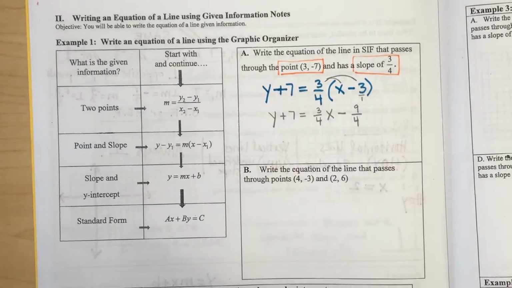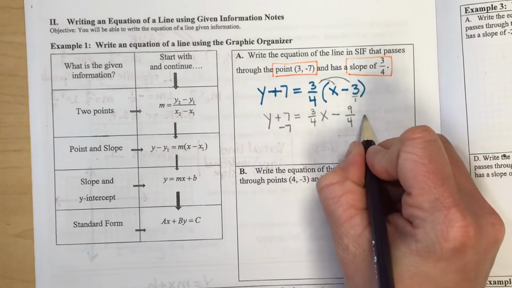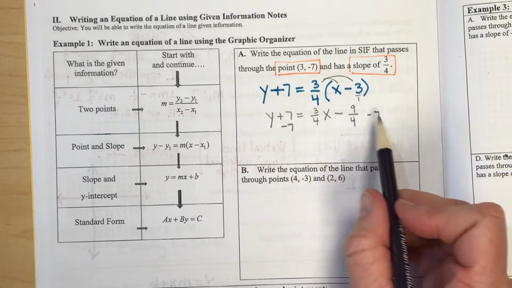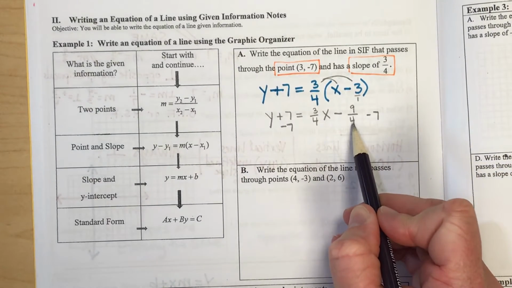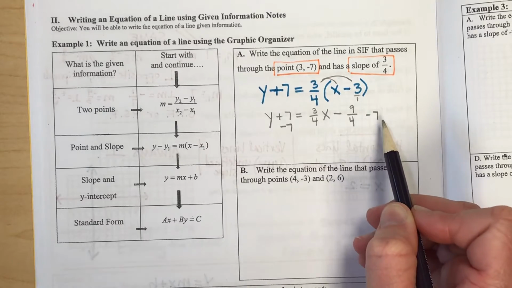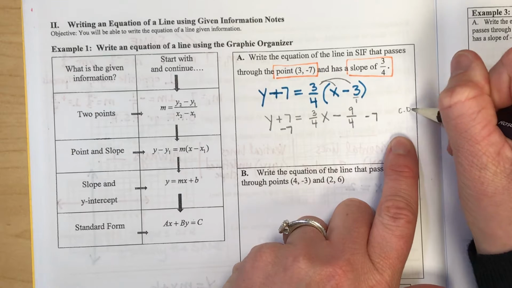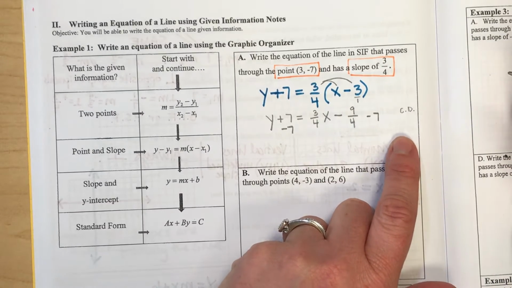Now what I want to do is solve for y, and I'm going to do that by subtracting a 7 over to this side. Now, I have a fraction here, 9/4, and if I'm taking a fraction minus a whole number, I need to create a common denominator so that I actually can subtract.